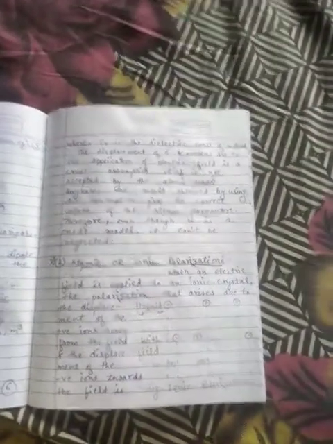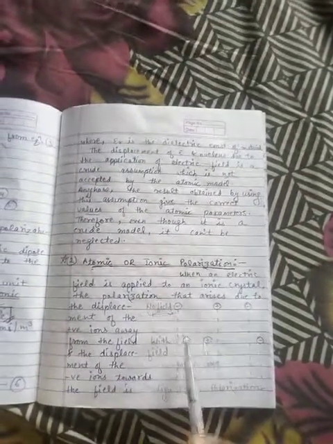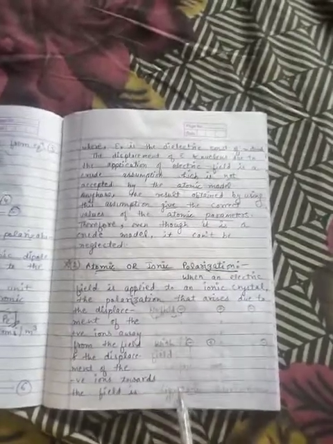In the presence of our external field the charges are displaced in this way. This is our ionic polarization.